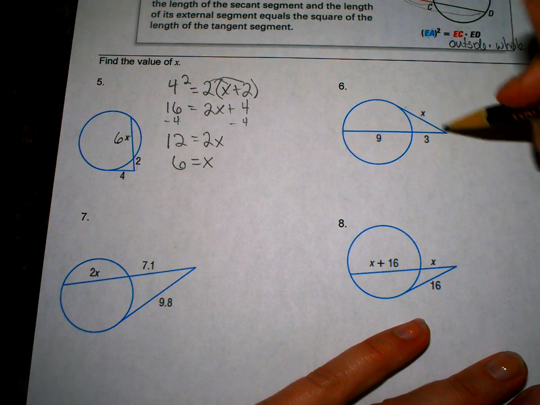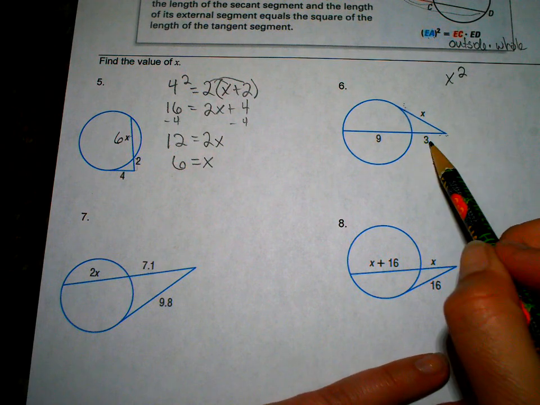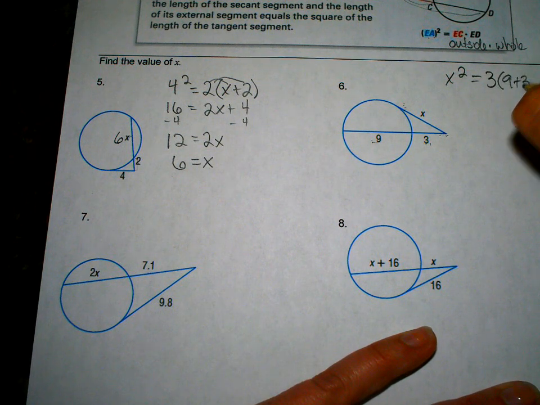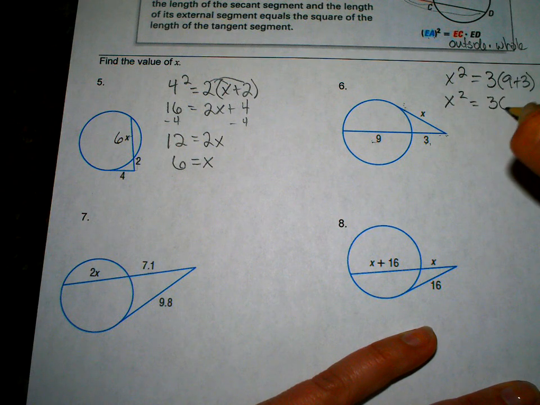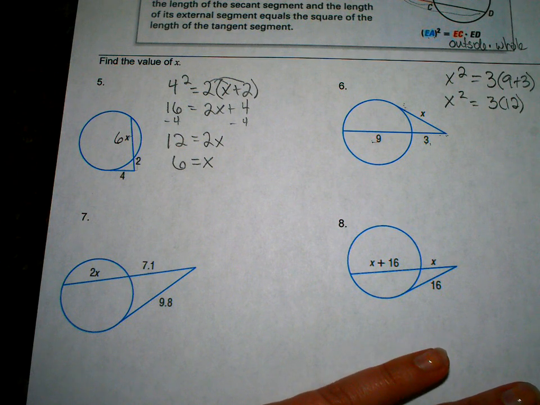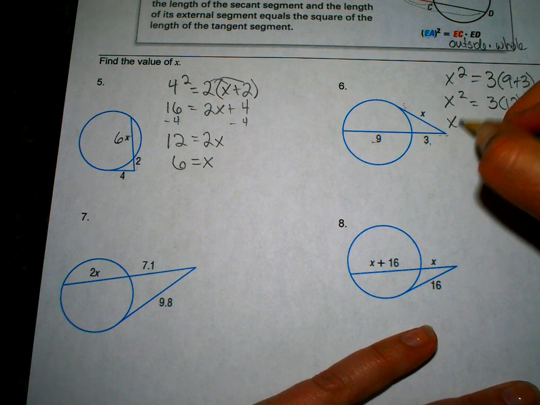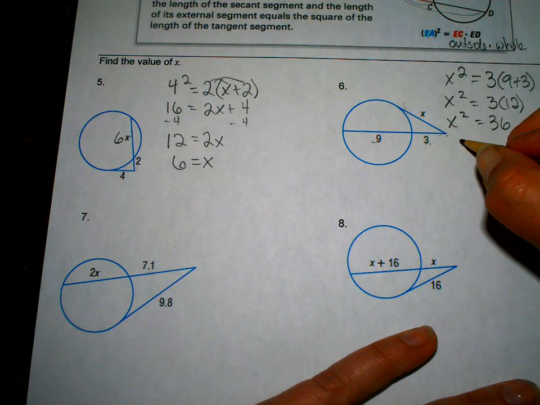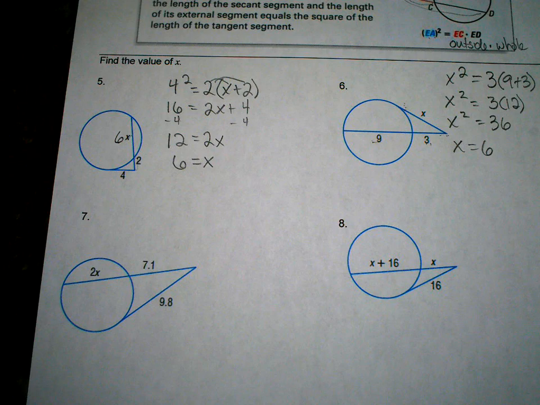So x squared equals 3 times 9 plus 3. I'm sure you can do 9 plus 3 in your head. X squared equals 3 times 12. 9 plus 3 is 12, right? Okay. So x squared equals 36. Oh, guys, it's like square root both sides, remember? X equals 6. Obviously, it can't be negative 6 because I can't have a negative length on a segment. Okay.